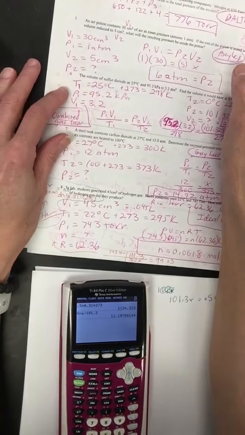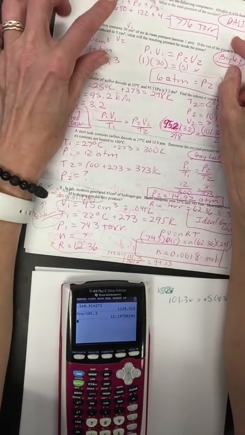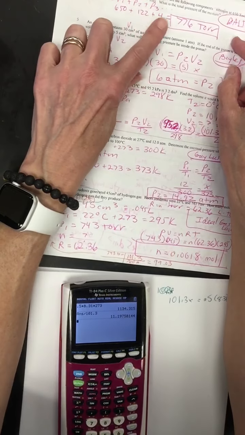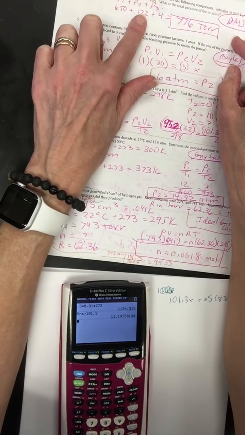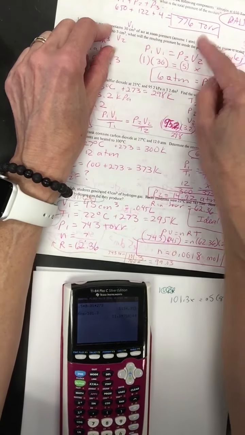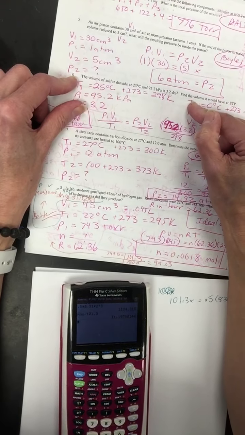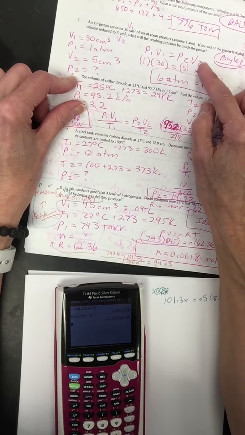All right, so these are some pretty easy ones. I'm going to do these quick. Here's a partial pressure one. This one, you've got P1, P2, P3. You don't have to solve it. It's an easier one. You just add them up and get the answer. And that was Dalton. Next one is a Boyle's, P1, V1, P2, V2.